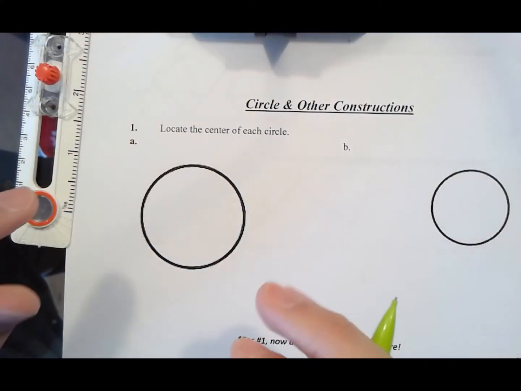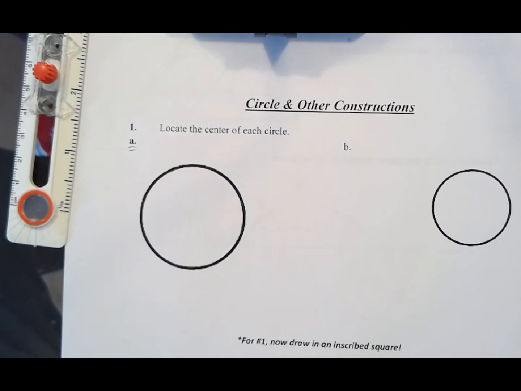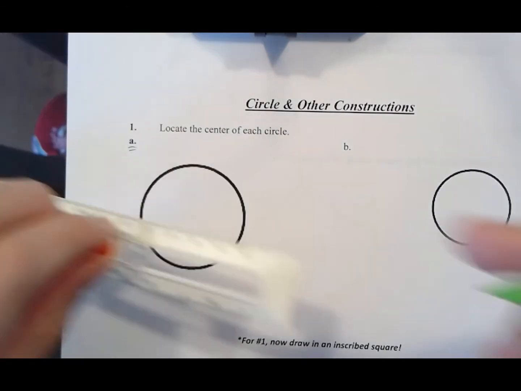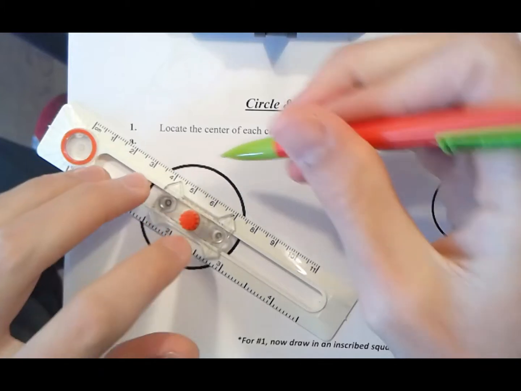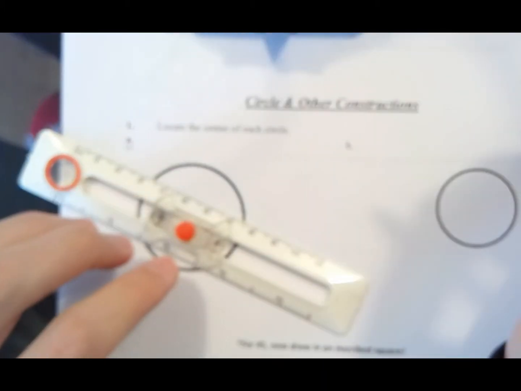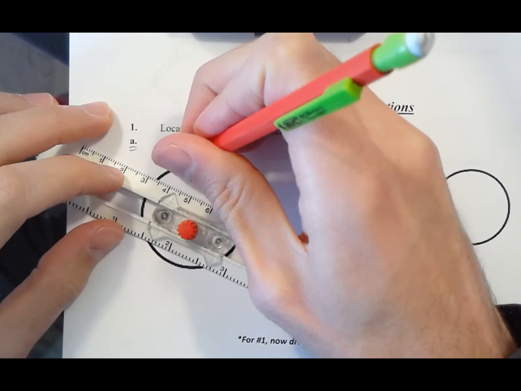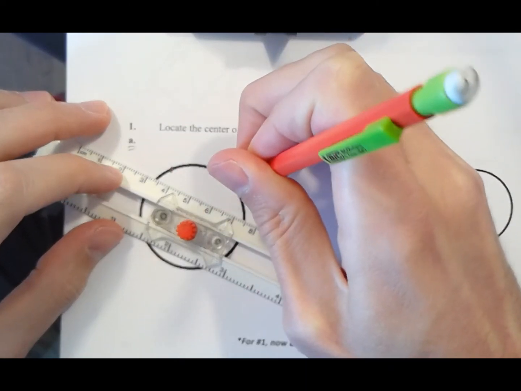First one is locate the center of the circle. So I'm going to do A, and then B is just another circle. You can kind of just repeat the same thing. Alright, so this one's pretty simple, just knowing the strategy here. So you're going to make a chord. And if you haven't done circles yet, a chord is just a segment whose two endpoints are on a circle.